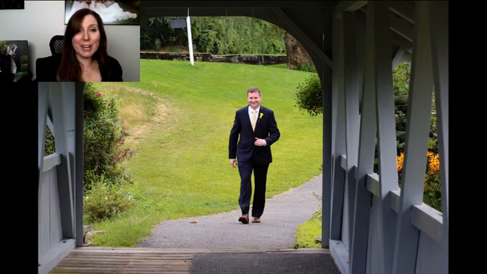He hasn't seen her yet. This is part of a first look, which took place right near this covered bridge. I want to incorporate this in the photo, so I'm using that to frame him, and you see the motion of him walking right through the center.